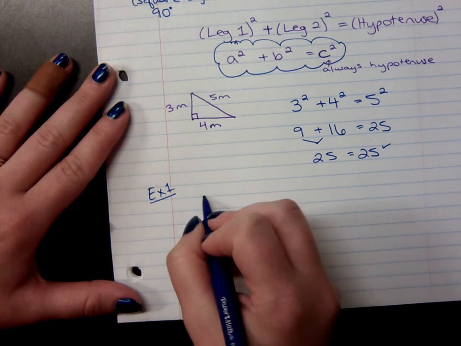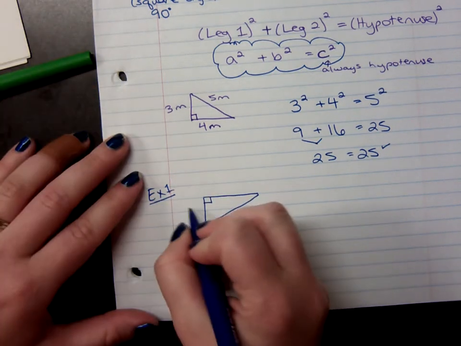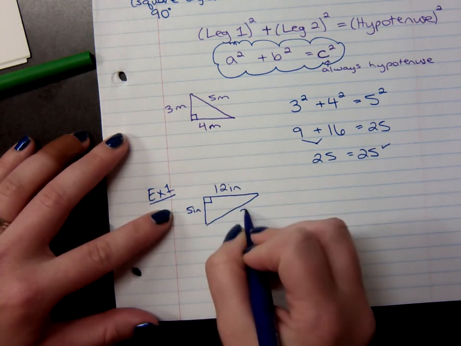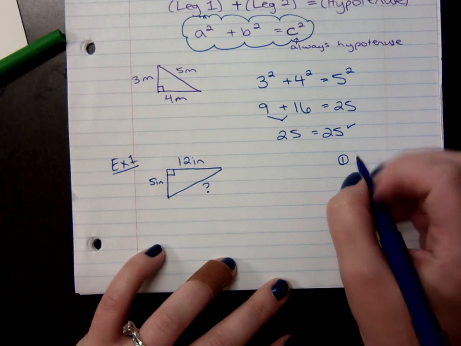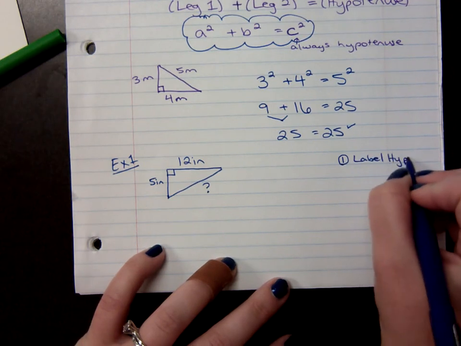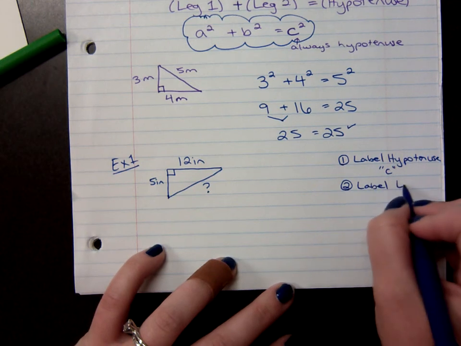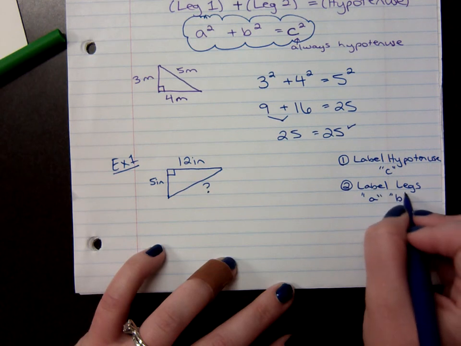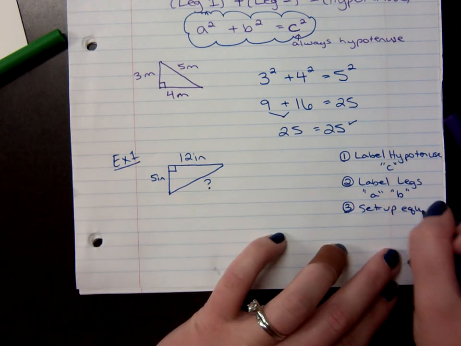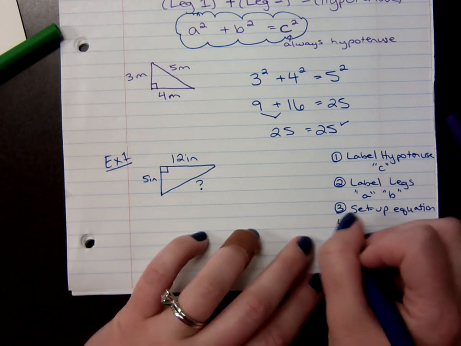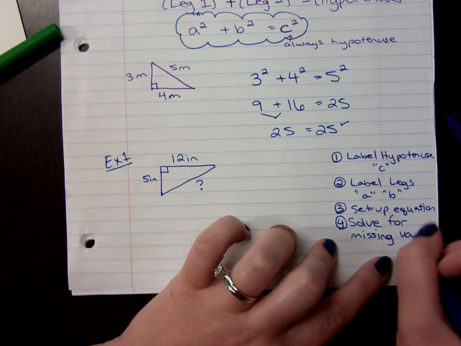So if I give you a triangle, it has a right angle, and I tell you that one side is 5 inches and another side is 12 inches, but let's say we don't know that third side. The first thing you want to do is label the hypotenuse, side C. Then you can label the legs, side A and side B, doesn't matter. And then you set up your equation, and solve for the missing side. Solve for your missing value.